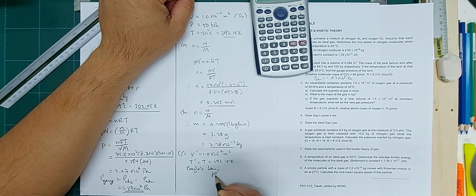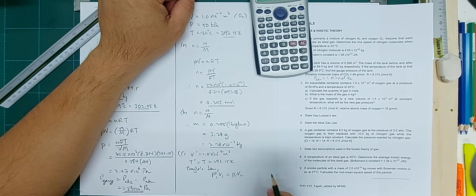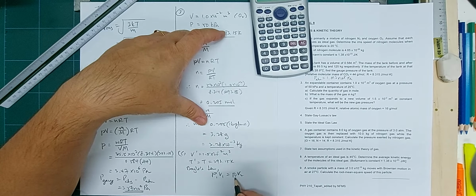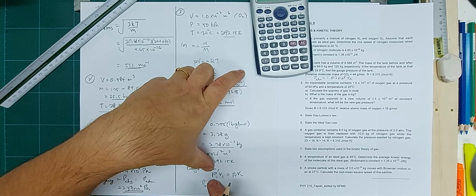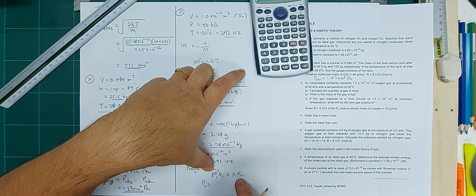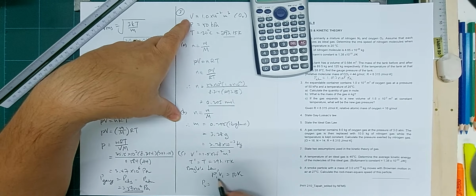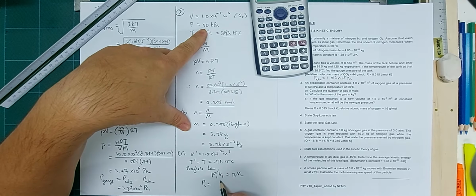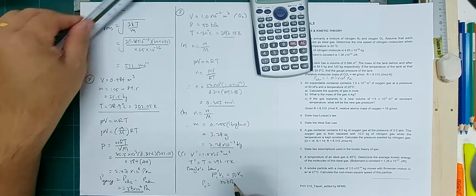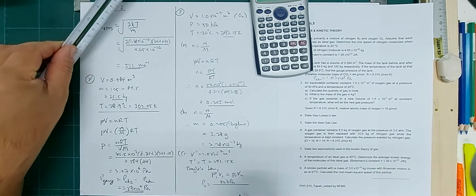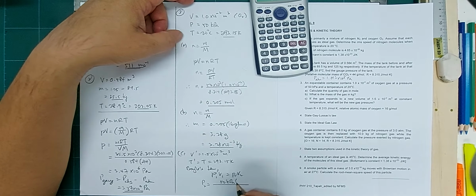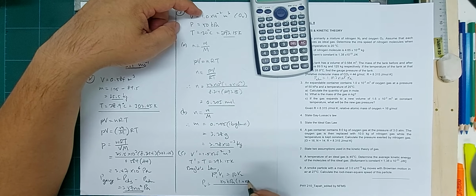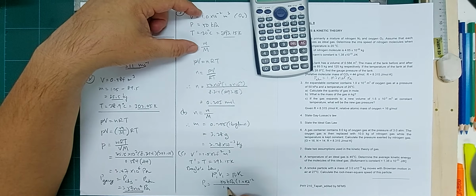So we have P1 V1 equal to P2 V2. You need to calculate P2, right? So your P2 is equal to P1 multiplied by V1 divided by V2. P1, the original pressure, is 50 kilopascal. You can actually give your answer in kilopascal as well, and then multiply by the volume V1, 10^-2, over 1.5 × 10^-2.